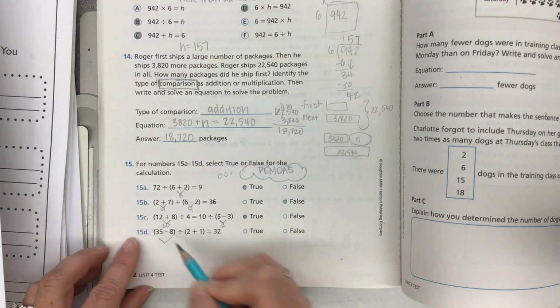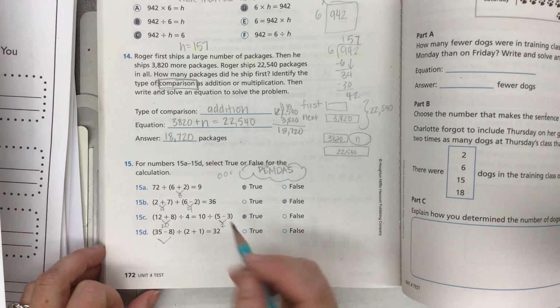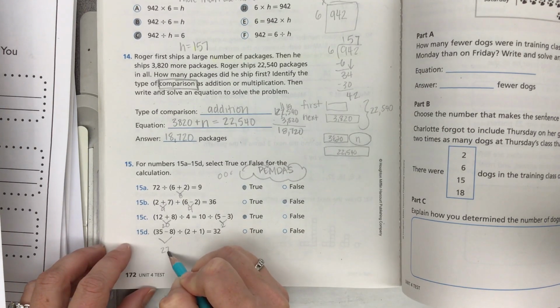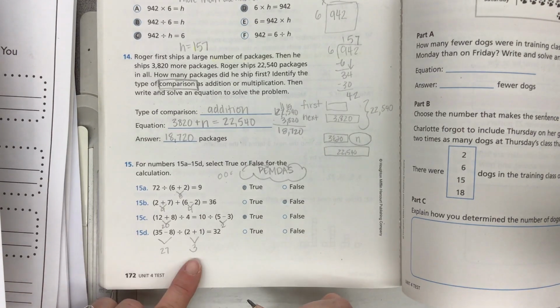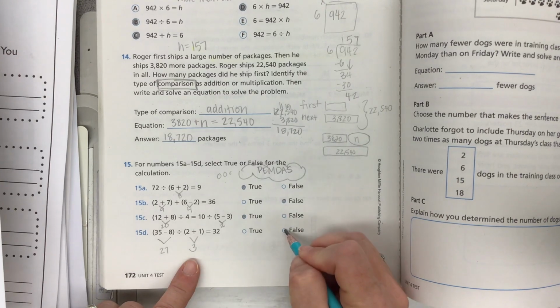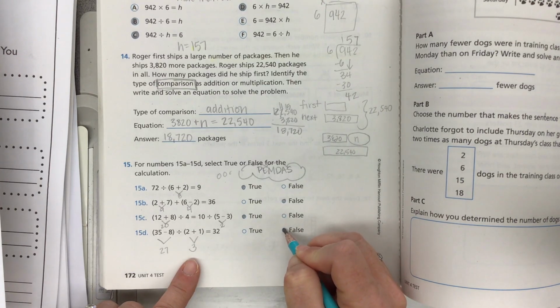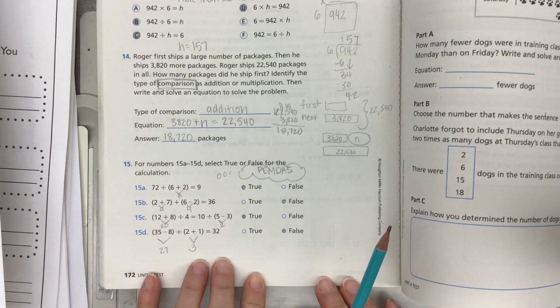35 take away 8. What did you get, Lily? 27. Anybody else get 27? Yep. And 2 plus 1 is 3. 27 divided by 3 is not 32, if it was addition, kind of. Puzzle Penguin must have solved these problems, huh? Any questions on this one?